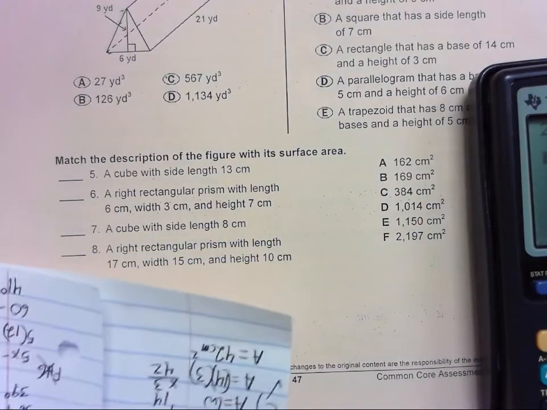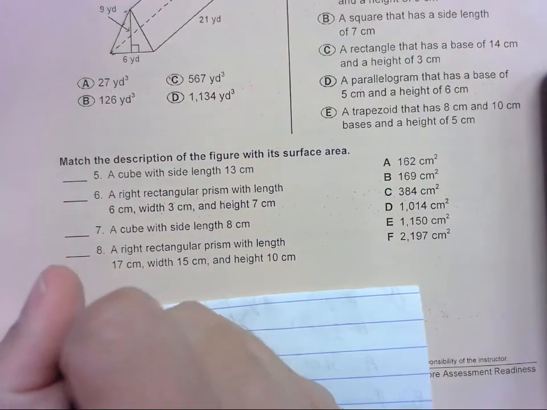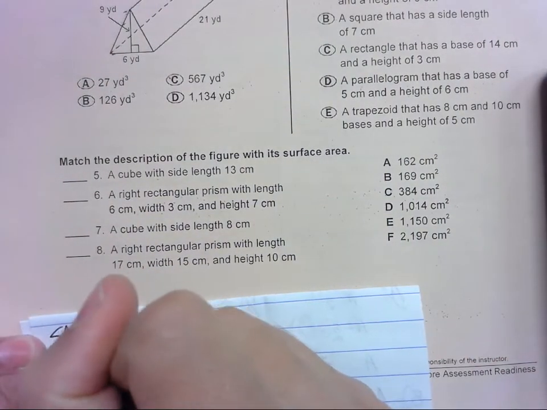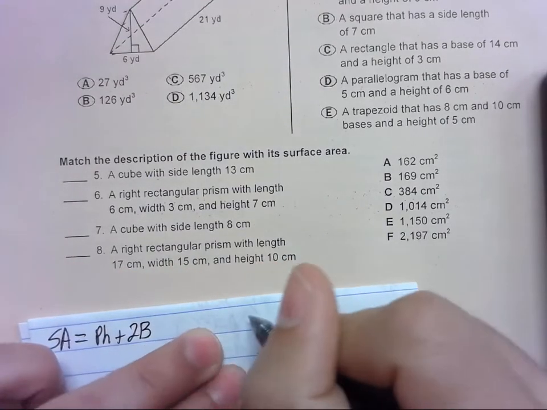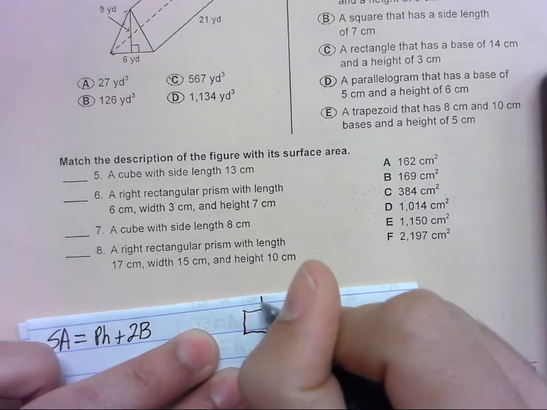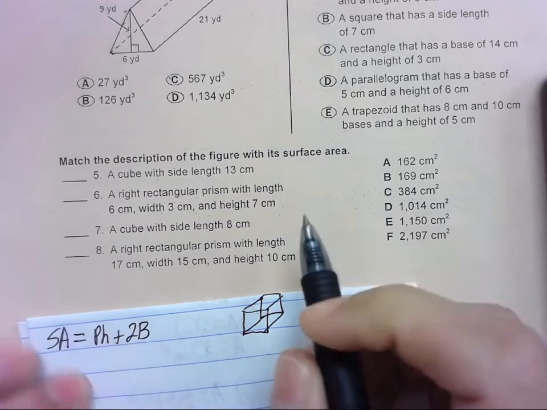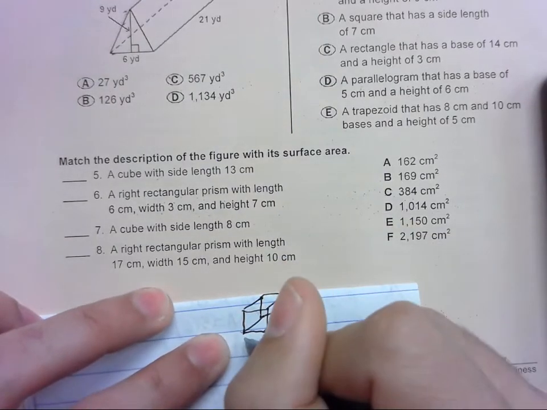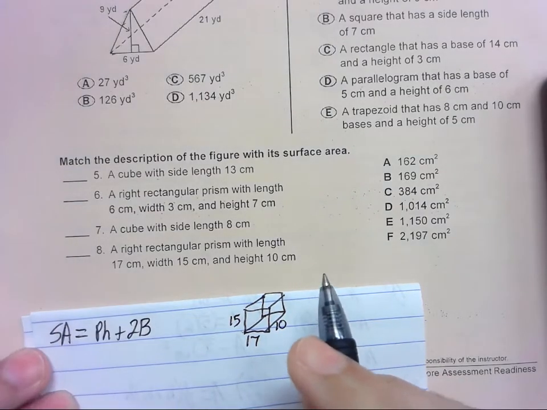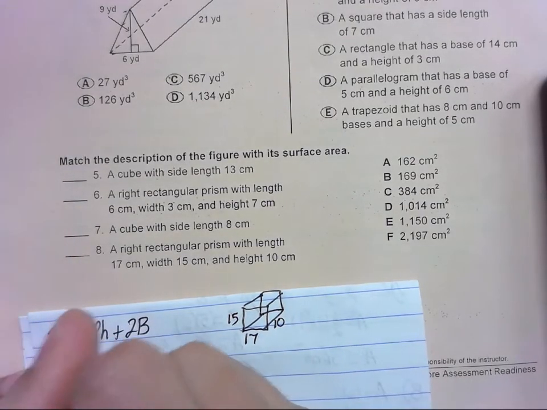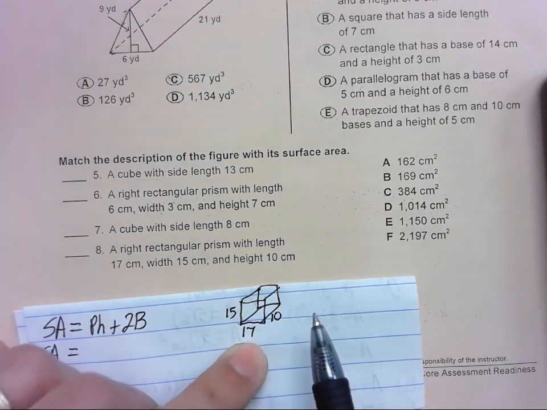Moving on to 8. Right rectangular prism. So again, we're talking about surface area. Looks kind of like a cube. Side lengths are 17, 15, and 10. All right. So surface area is the perimeter, 15, 17, plus 15 and 17.